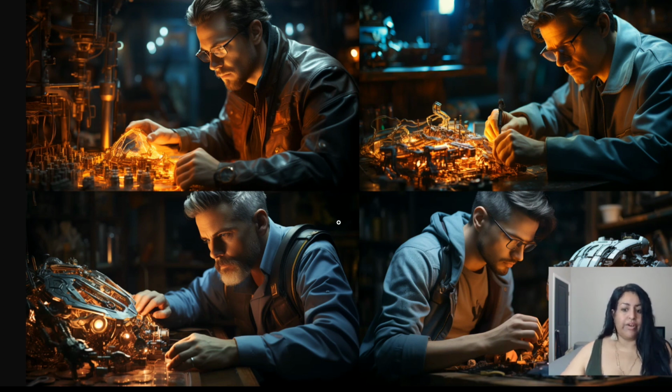So Leonardo AI versus Midjourney. Midjourney is going to win. It's pretty close. It's really close, guys. But yeah, Midjourney is definitely going to win this round. All right, let me know who you thought won. Or did you agree or disagree with my observations as far as the details? And what do you think about the two different programs?